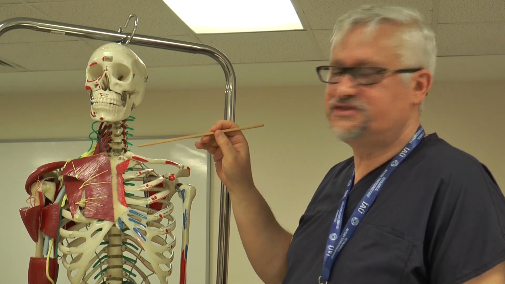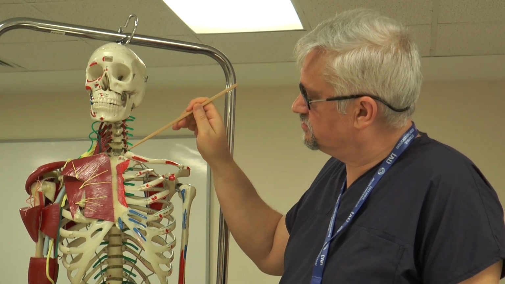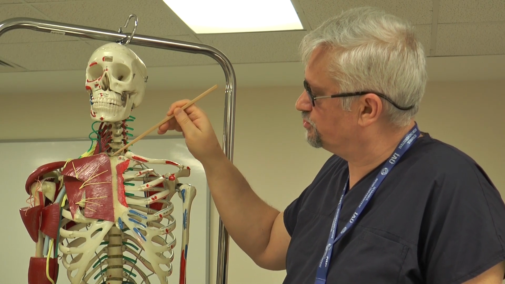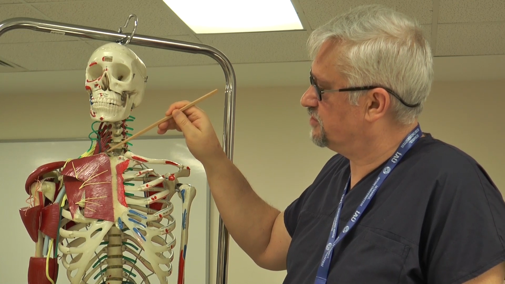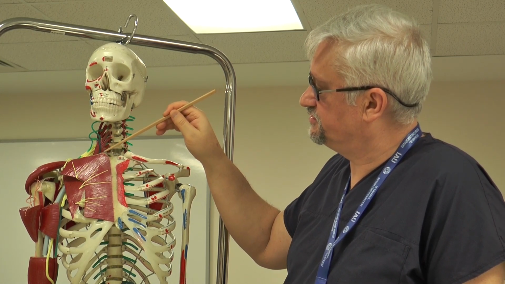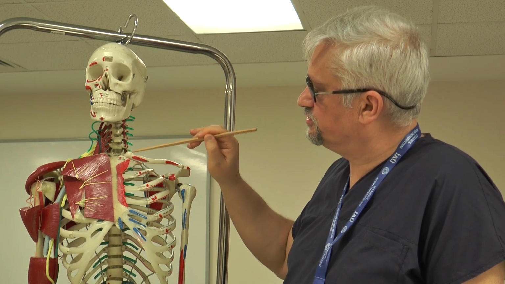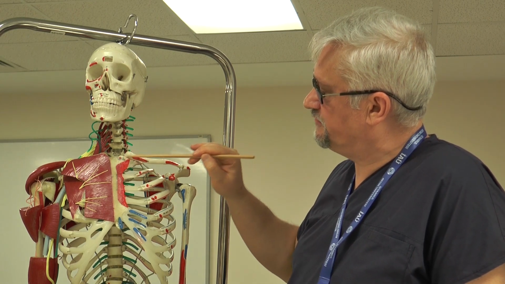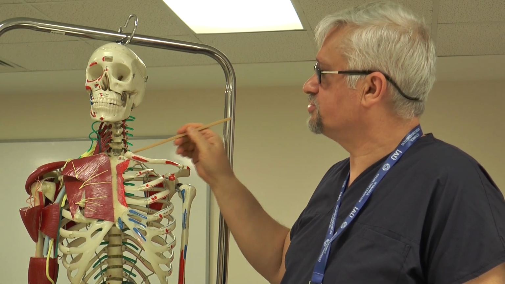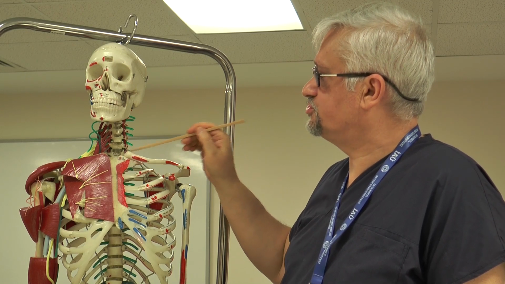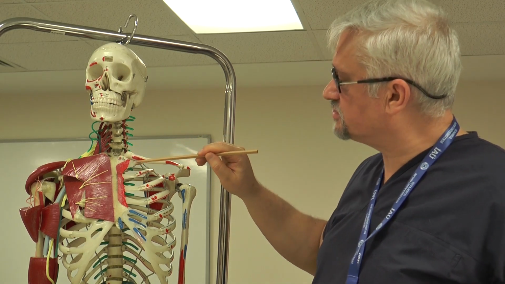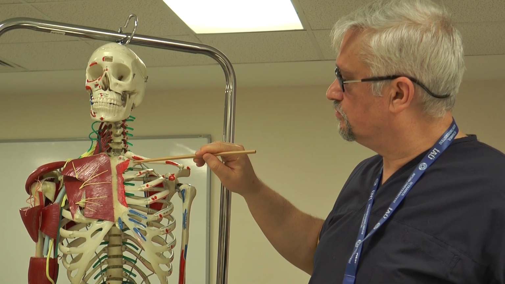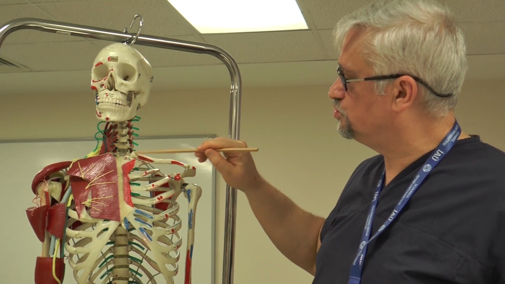So let me repeat that. We have the interclavicular ligament that connects one clavicle, and then hooks around within this notch of the sternum. This is called the sternal notch, and it attaches to the other clavicle on the other side. So this is the interclavicular ligament. We have the sternoclavicular ligament, anterior and posterior. It emerges from the sternum to the clavicle on the anterior side, and we have another on the posterior side. Then we have the costoclavicular ligament that connects the first costal cartilage to the clavicle.